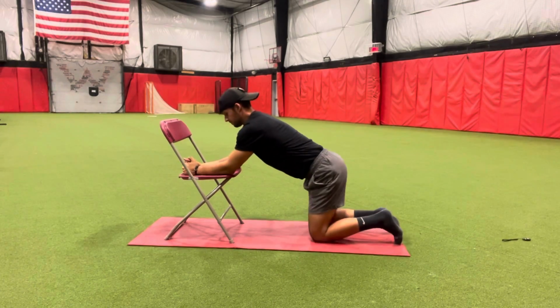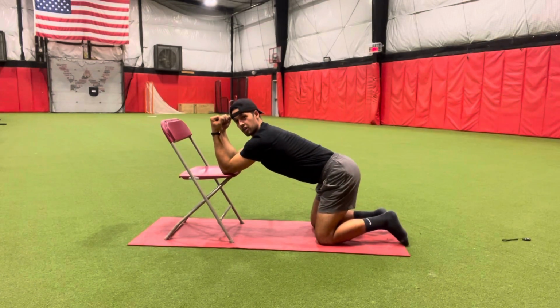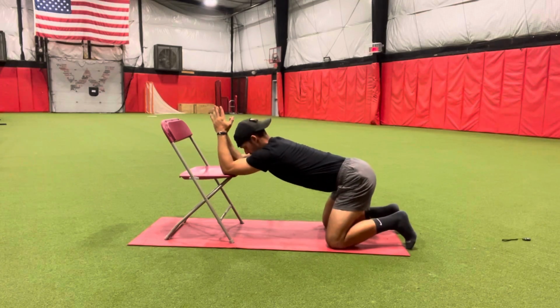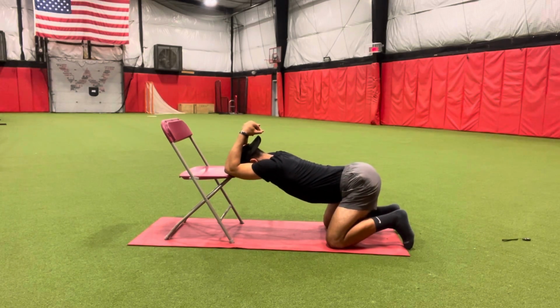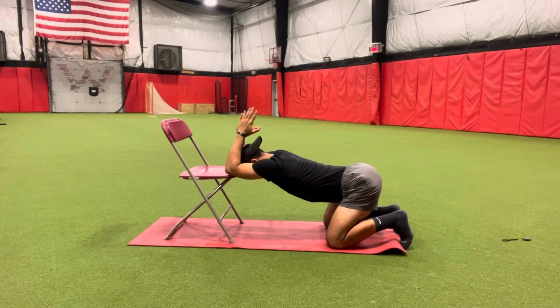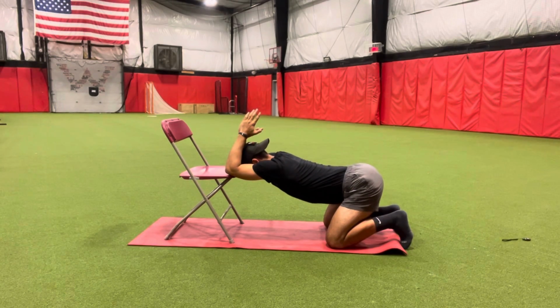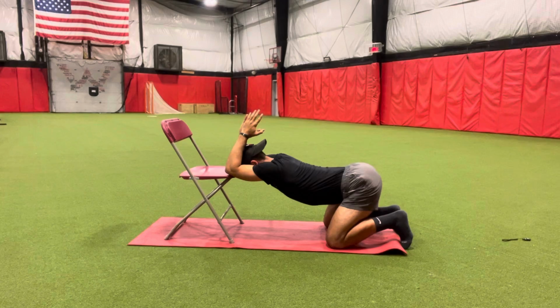So here's what you're going to do. Elbows on the chair or surface, move your knees back, and you're going to let yourself sink down, push your chest in. We're going to count breaths here. So inhale, exhale, push your chest to the floor. We're going to do 5.